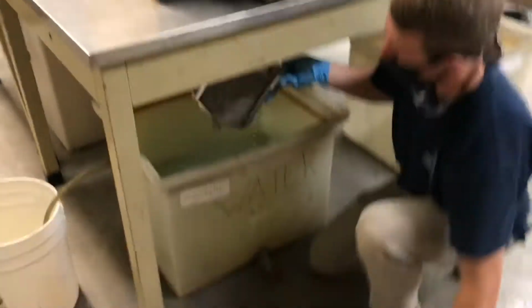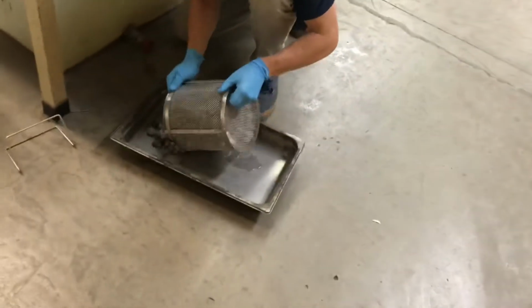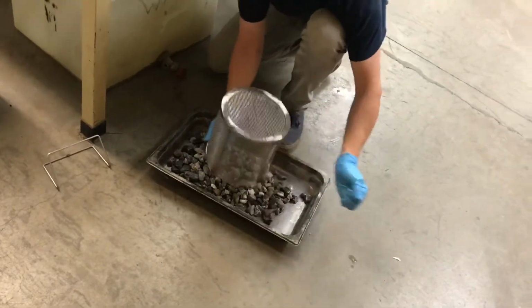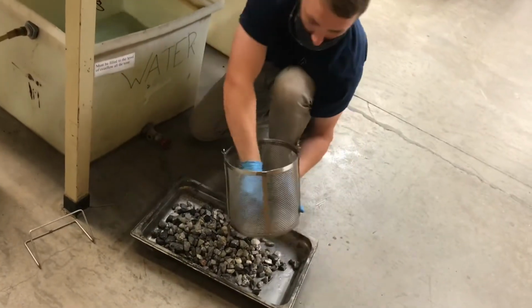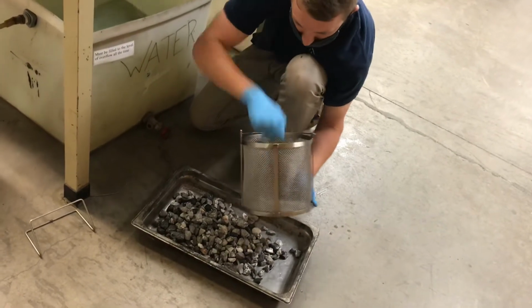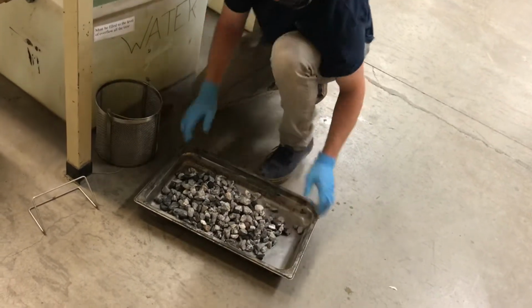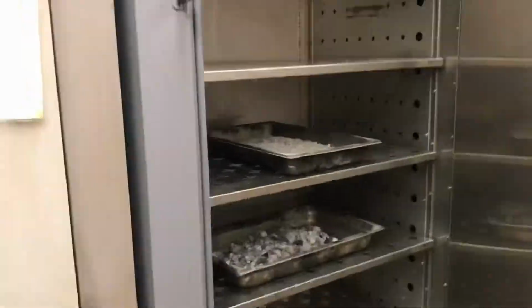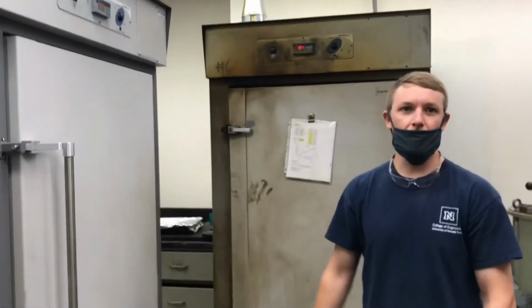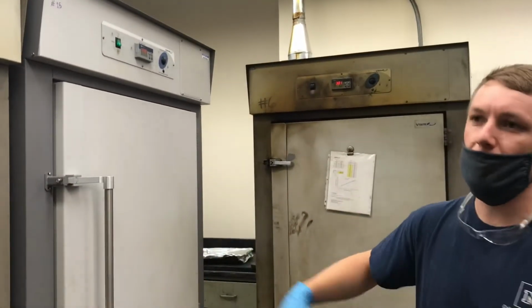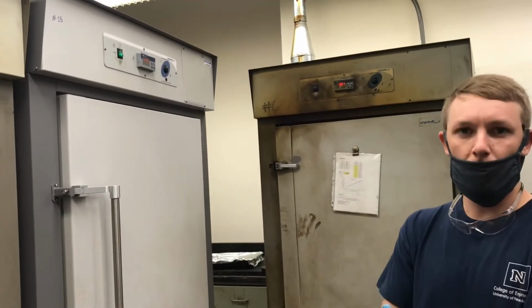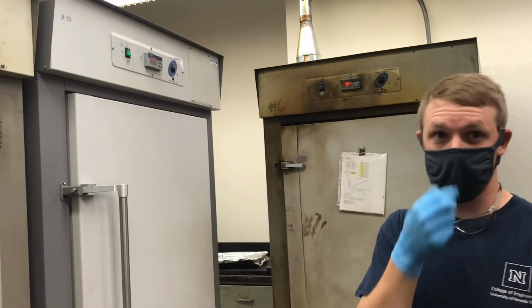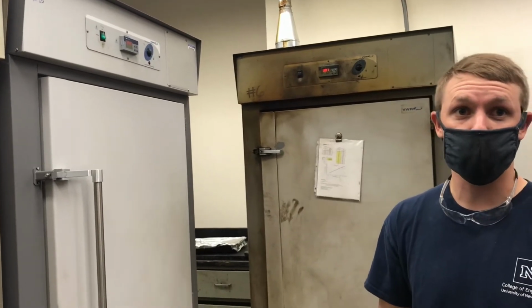and transfer it back into our pan. Make sure we get all of the aggregate particles out of there. So now we're going to take this sample and we're going to dry it. Alright, and then once our sample is dry, we're going to take it out of the oven, we'll let it cool, and then we're going to determine the weight of the pan plus the dry material.